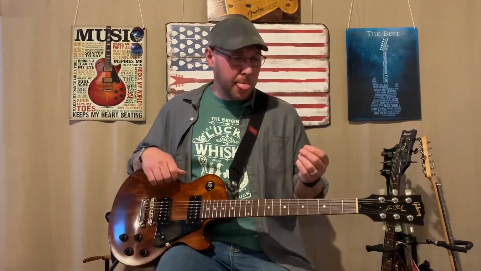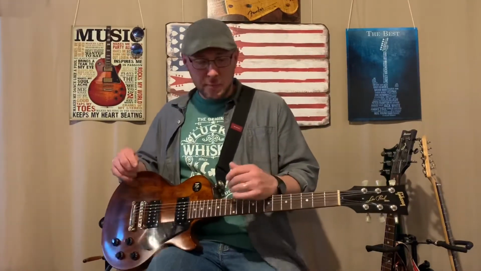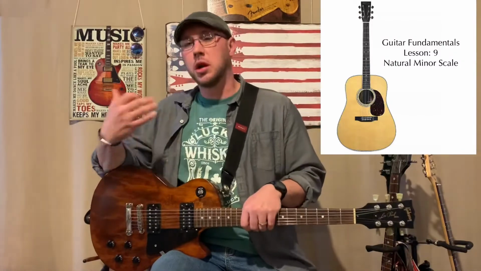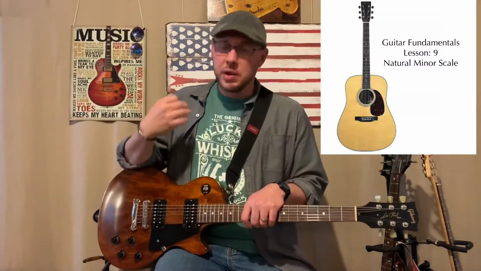Quick tip today. We've talked about the major scale and the pentatonic scale as well. And I wanted to talk about the natural minor scale, which is also called the Aeolian mode, but I'm not going to get into the modes until further down the road. Just want to give you a quick tip. You don't have to learn a whole bunch of new scales to know how to play the natural minor scale.